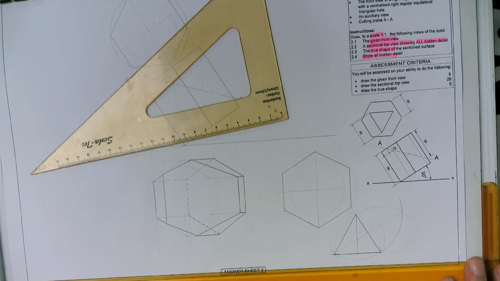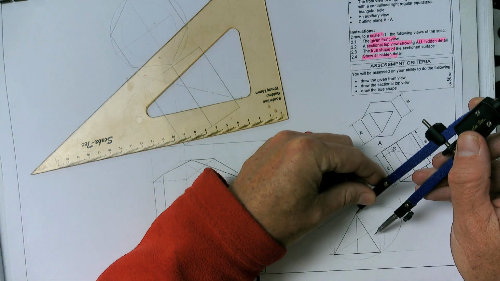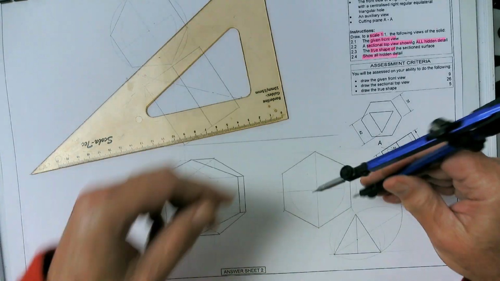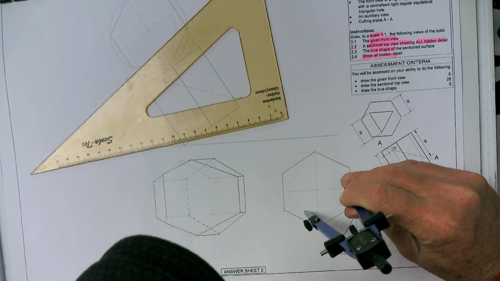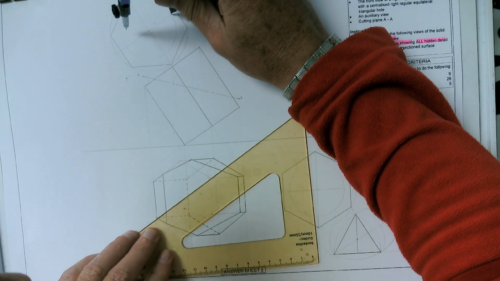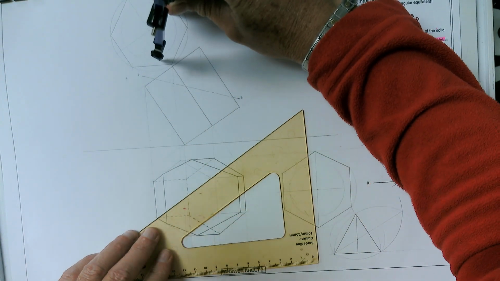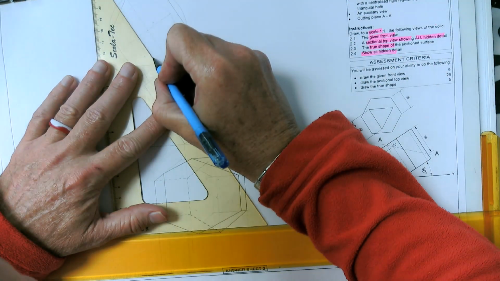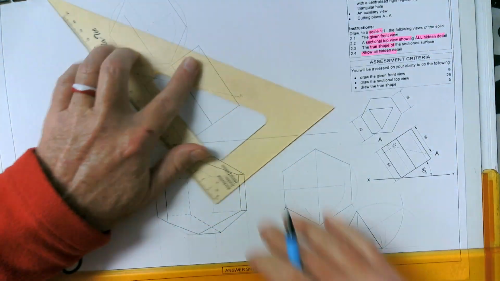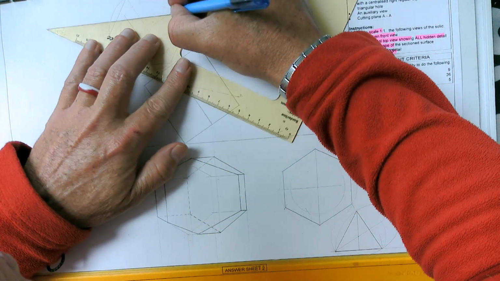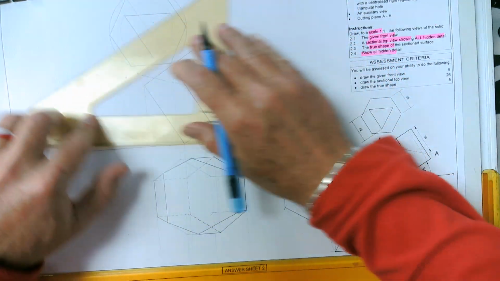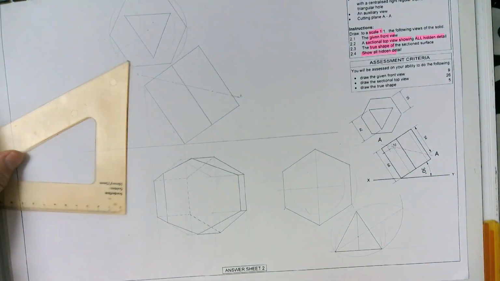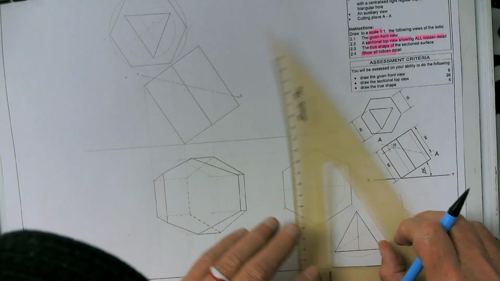Okay, now check what I can do. And this is just to literally help you. Boop. So I can come along here. Boop. Come along here. Got my equilateral triangle.